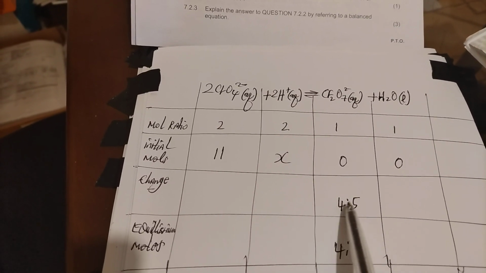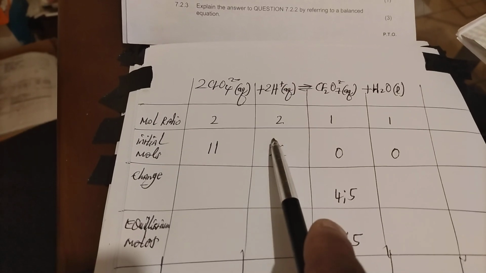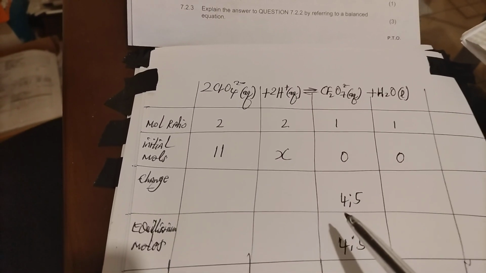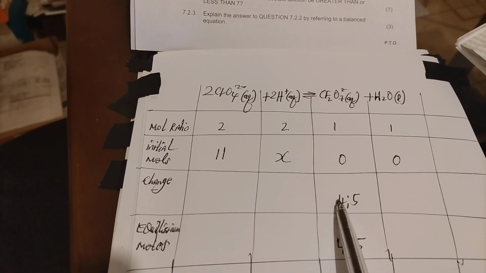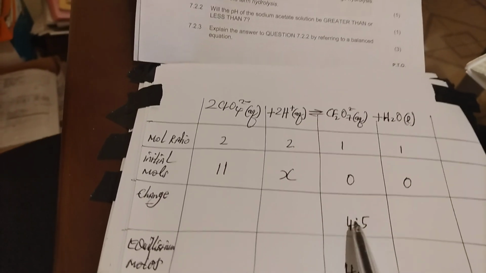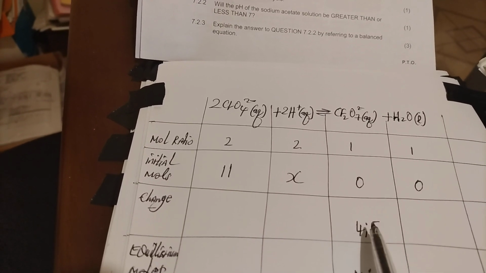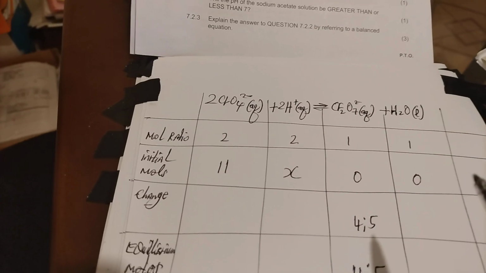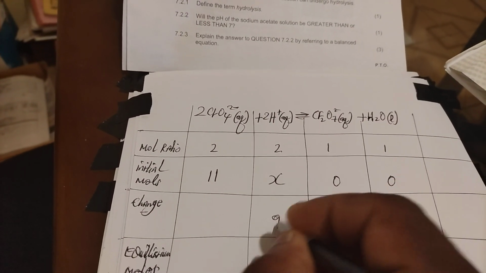So we're moving from 1 mole to 2 mole, 1 mole to 2 mole as well, if we look at the ratio. So we expect that the ratio should be 2:1 or 1:2 because we're reversing this. So when the ratio is 1:2, it simply means that 4.5 therefore becomes 9. So then it simply means that here we are going to have 9.